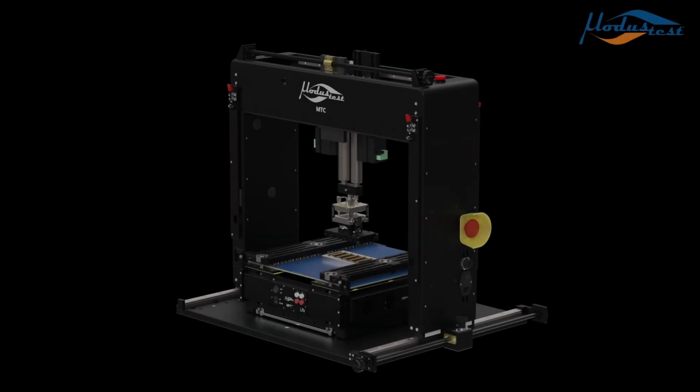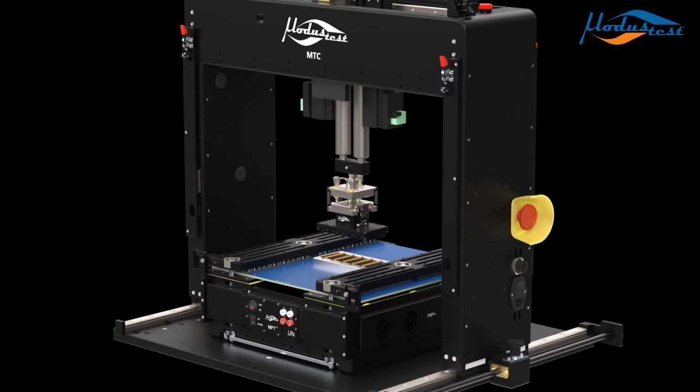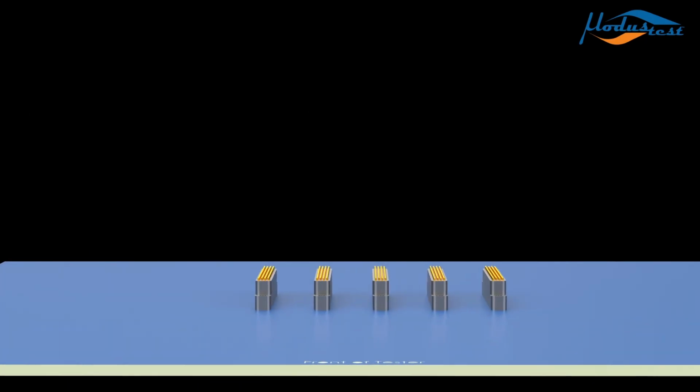Another popular application of the MPT and MTC is a high-volume outgoing quality test for the connectors. With the high force capability of the MTC, along with the high pin counts of the MPT, users can implement a high-throughput outgoing quality test for the connectors.